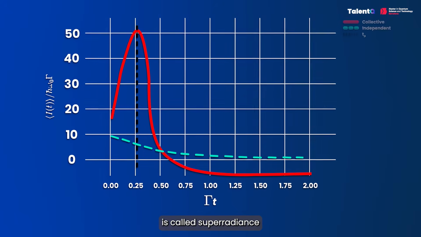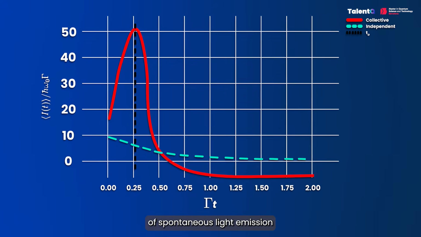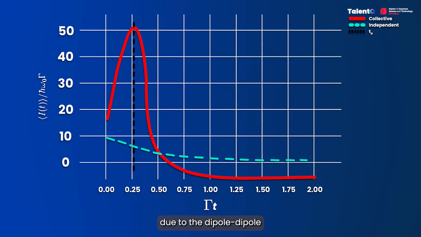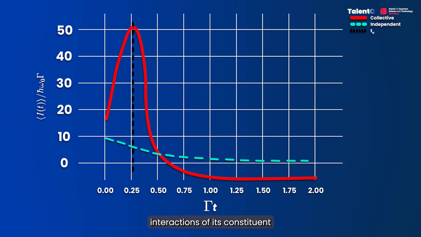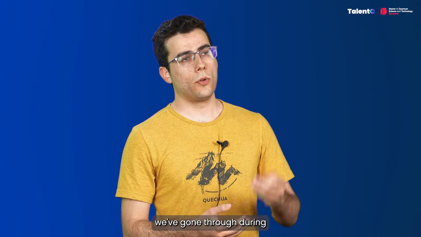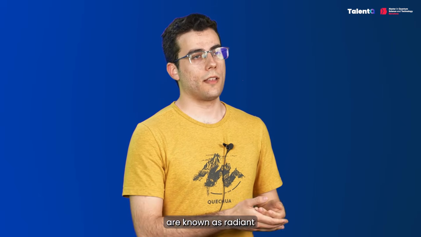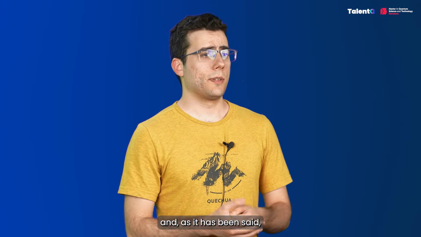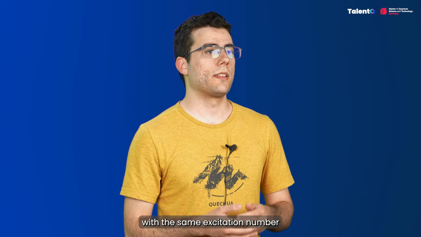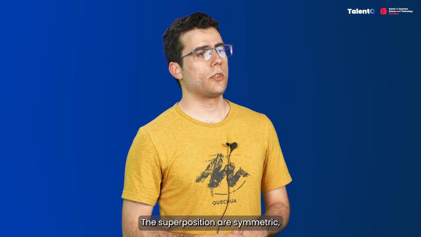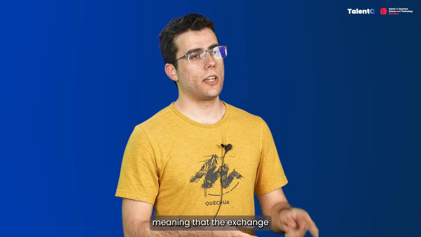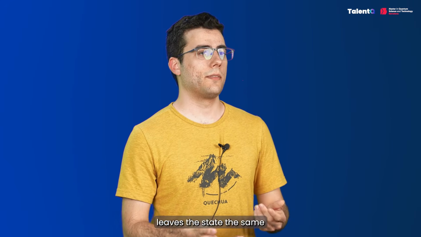This phenomenon is called superradiance, the enhancement of a spontaneous emission in an ensemble of atoms due to the dipole-dipole interactions of its constituents. All the states of the ensemble we've gone through during the superradiant burst are known as radiant or superradiant states, and as it has been said, they correspond to superpositions of states with the same excitation number. These superpositions are symmetric, meaning that the exchange or permutation of any two atoms leaves the state the same.